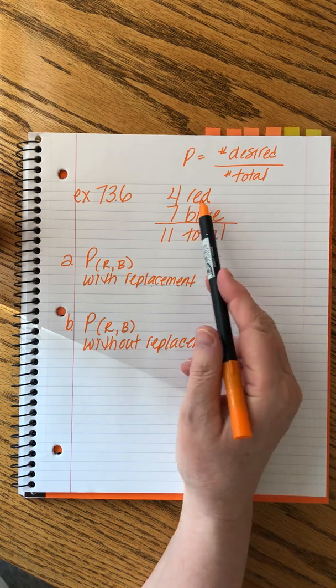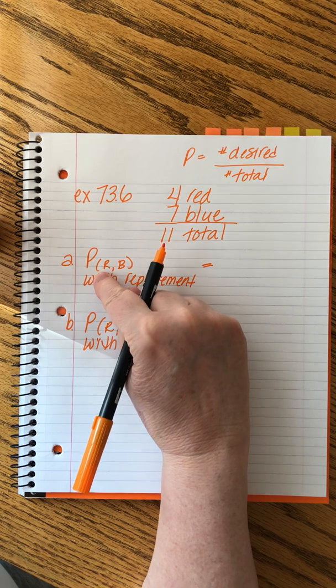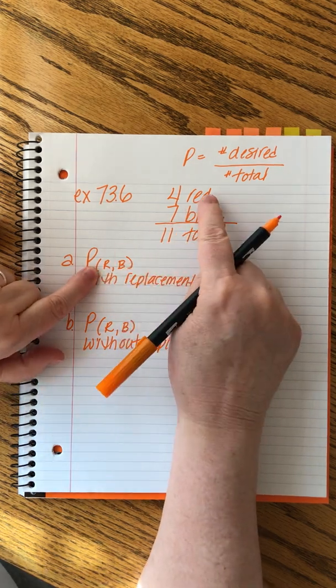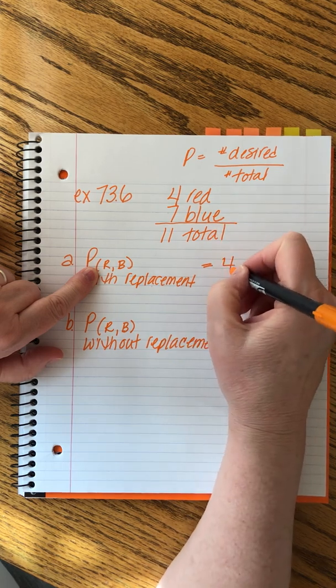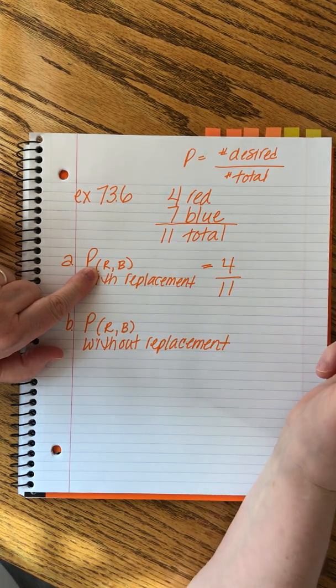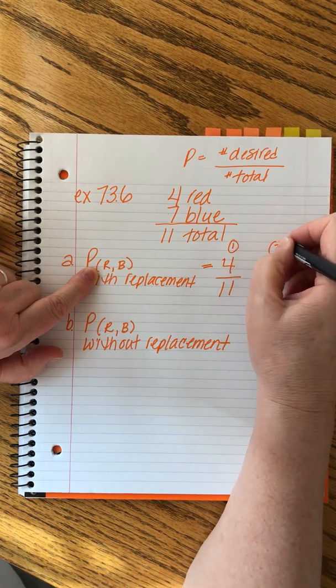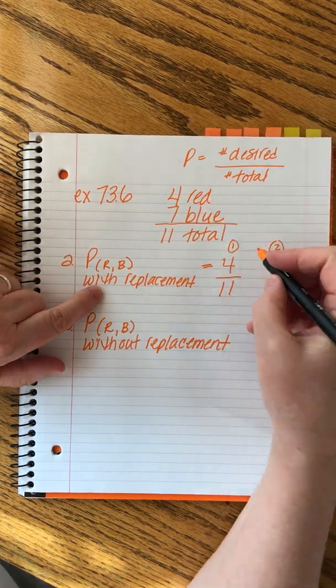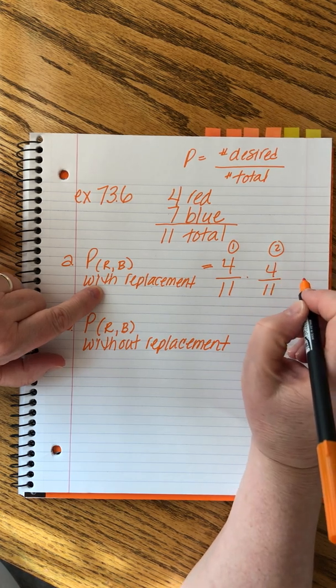So here's our data. These are the marbles in our urn. We know that the probability of drawing a red would be 4 out of 11, right? Because there's 4 reds out of 11 marbles in all. That would be the first one. And then the second time, we're putting it back, so it would be the same the second time. 4 out of 11.